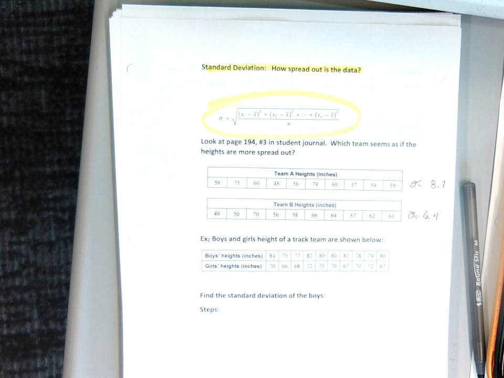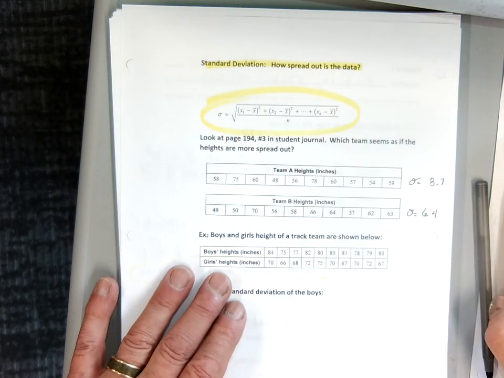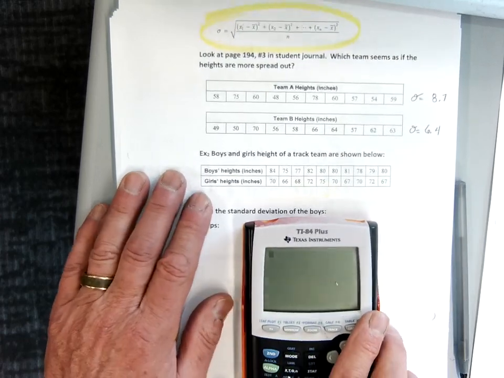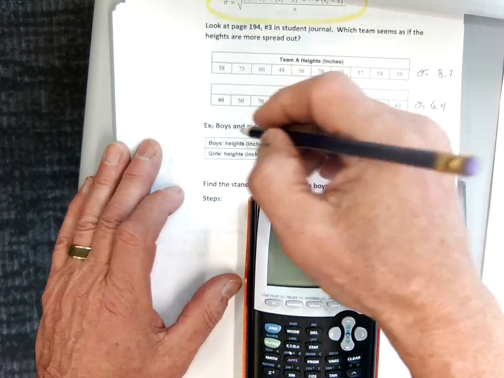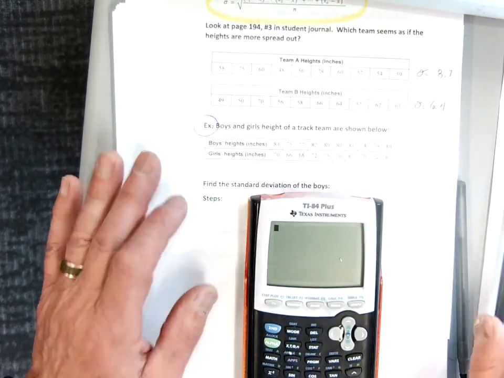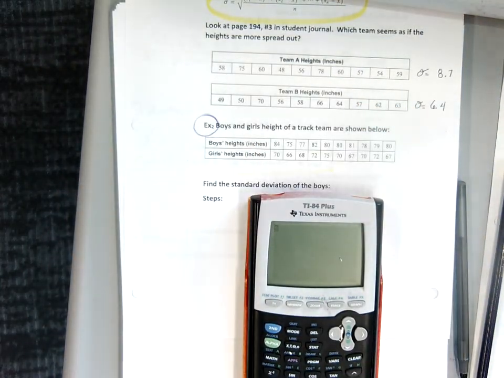So here's how we do it. I'm going to write this down. Everybody have at least access to one nice calculator? Or can you share? All right, so let's do example 2 and let's figure out how to do standard deviation. So example 2. And I'm going to write down notes on how to do this in your calculator.